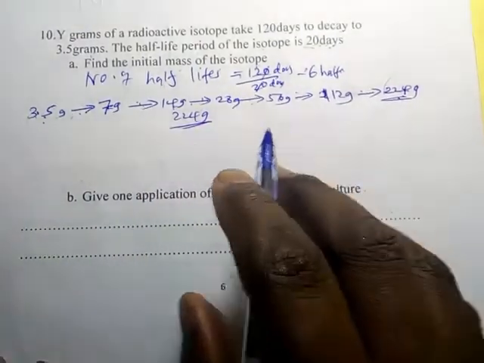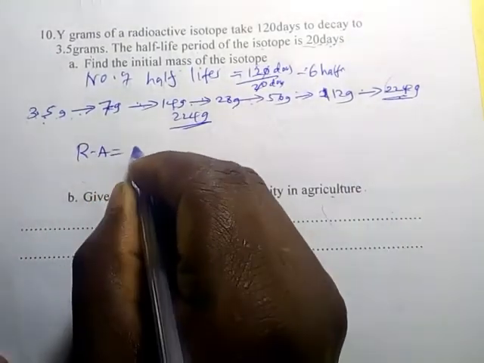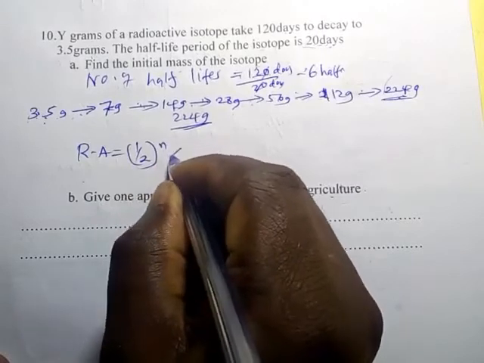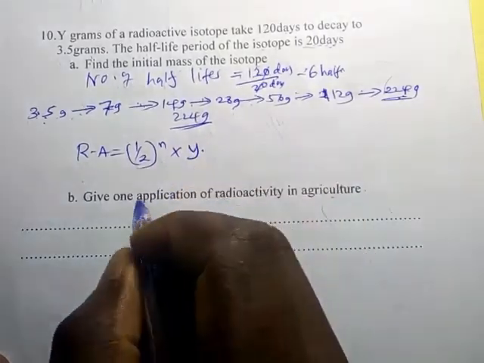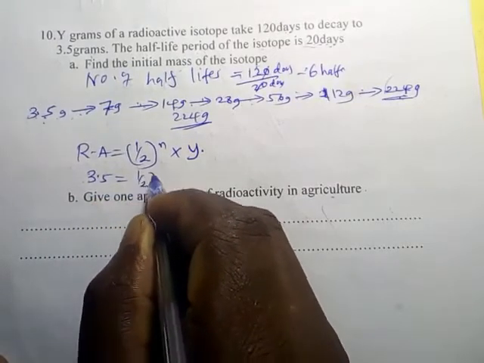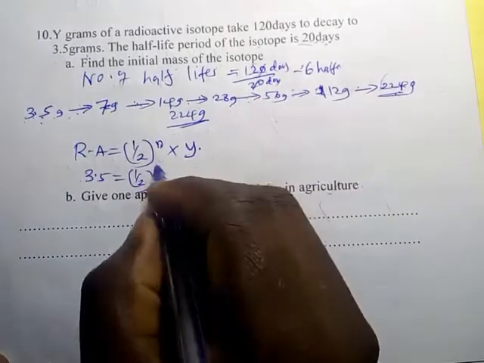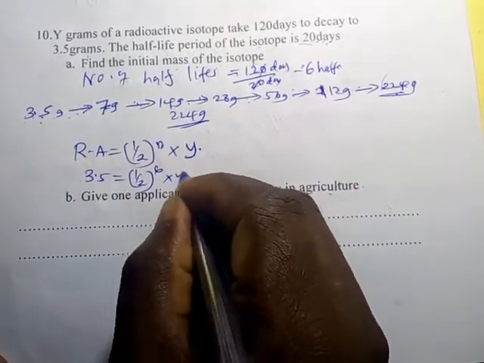But you can as well use the formula. Remaining amount equals one over 2 raised to power n times the original y. The remaining amount is 3.5, which equals a half raised to power n. n is the number of half-lives, and there are 6 of them, times y.